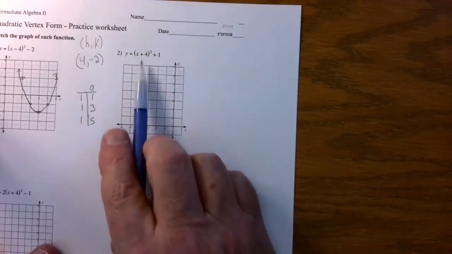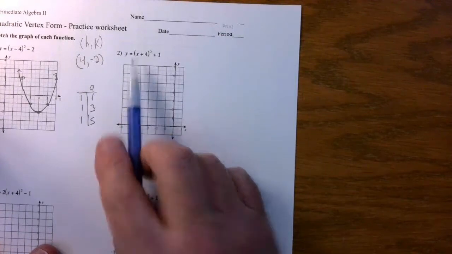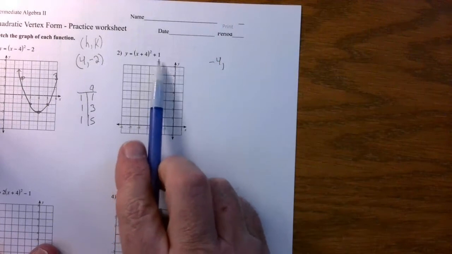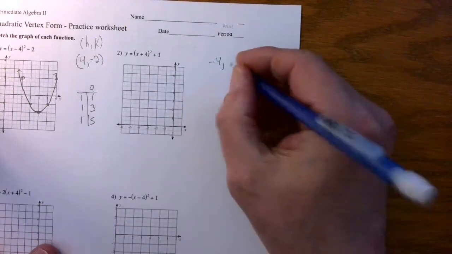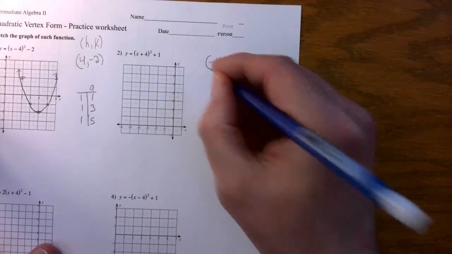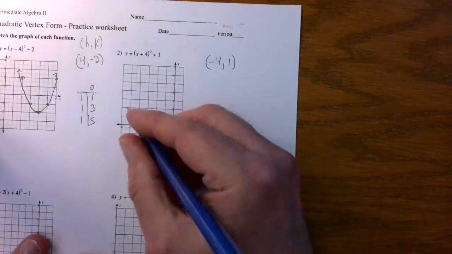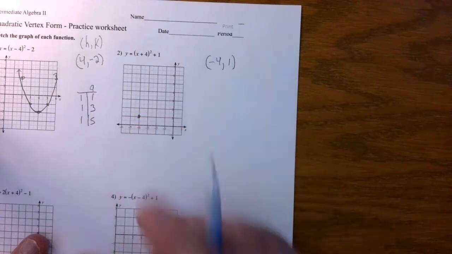This says +4 right here, so we know that's -4. This says +1, so it's 1. So go back here: 1, 2, 3, 4, negative, up 1. It's right there.